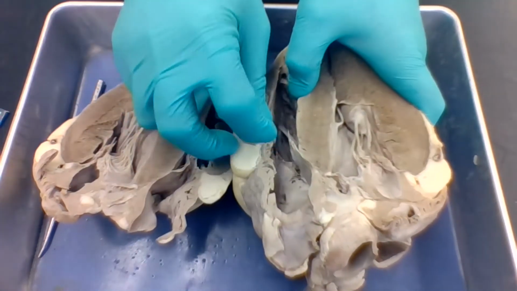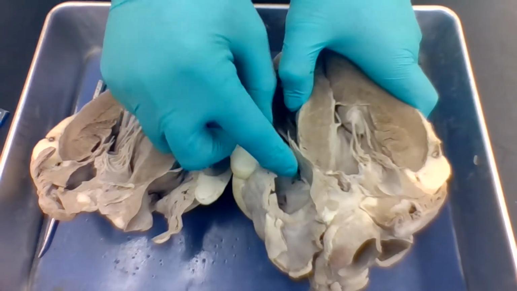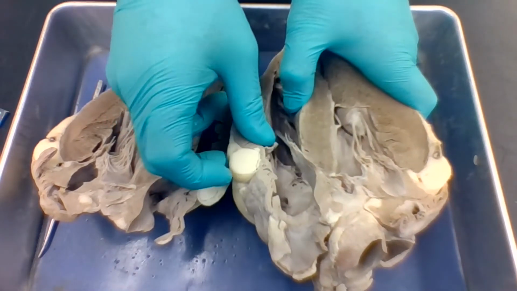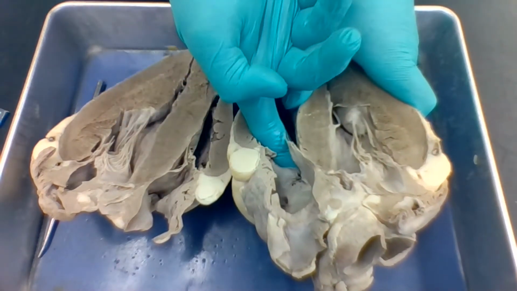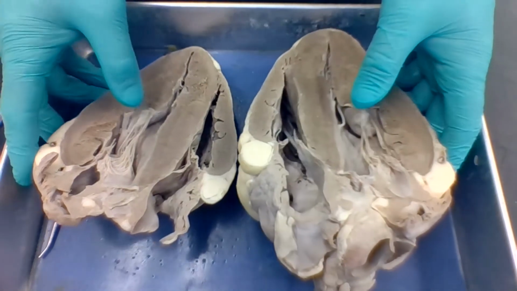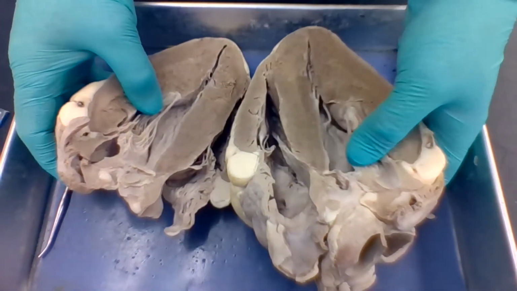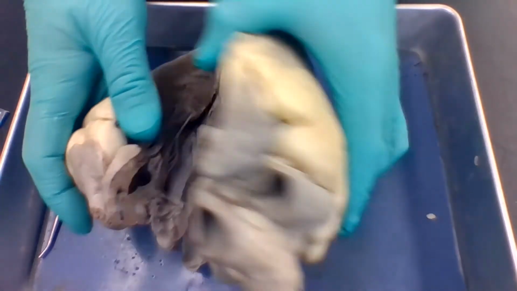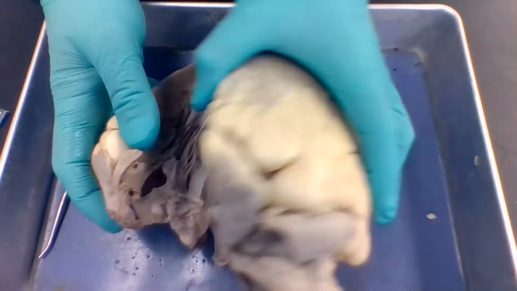Okay. Over here, on the right side, we've got a valve here. This is the tricuspid valve. Okay, so I think what I'll do is I'll talk about blood flow and name the parts as I do that. I think that's the best way to do this.